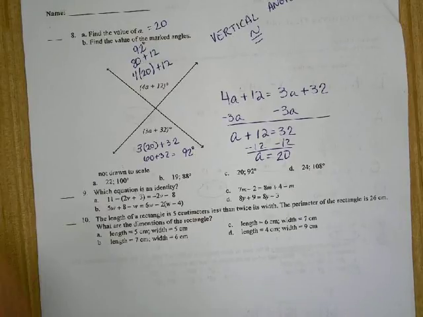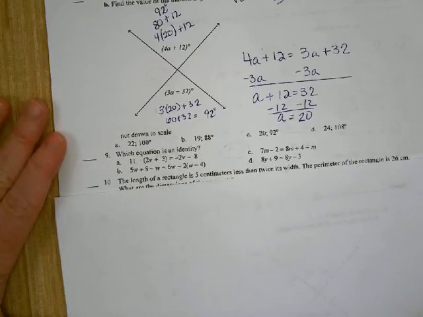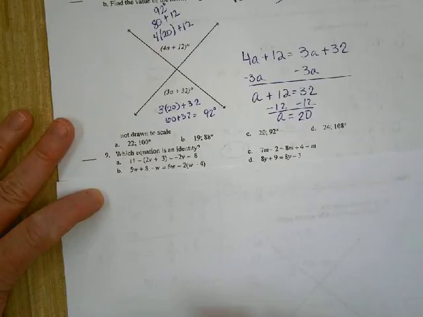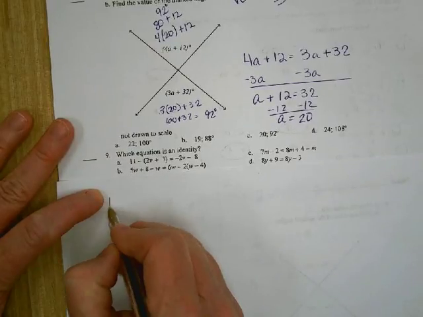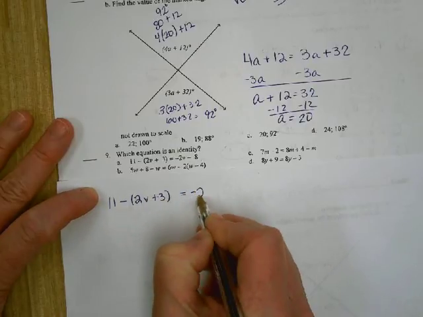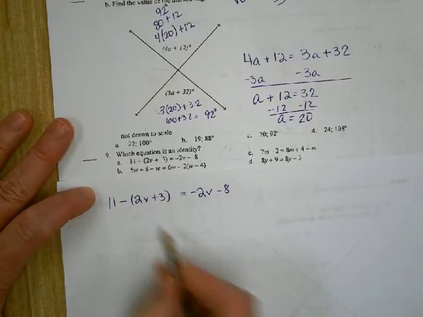What do you do for that? What does it mean to be an identity? Okay, so I'm just going to work each one out, and then we're going to talk about the one that's the identity. 11 minus 2v plus 3. So we're going to work the left side.